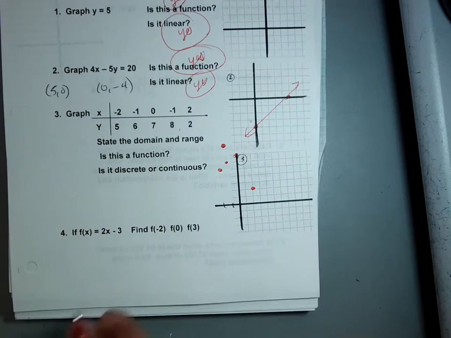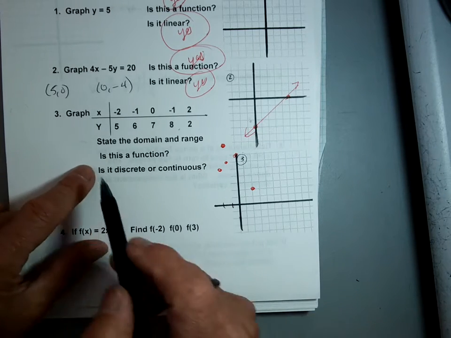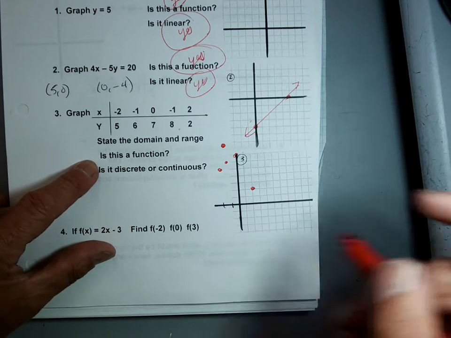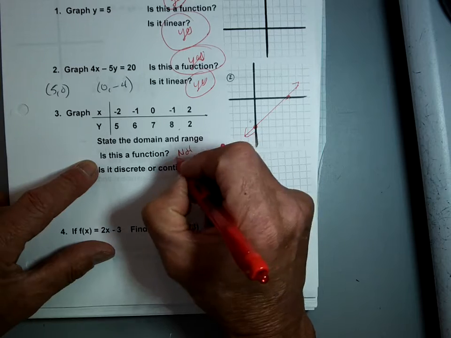Now, Giselle saw it right off the bat. She goes, wait a minute, Mr. Davies, why are there 2 negative 1s? That's a problem, isn't it? So, first of all, let's answer this one. Is it a function? No, this is not a function.